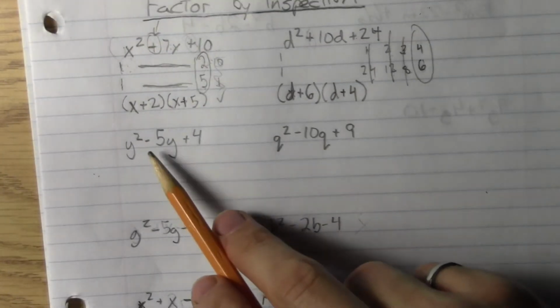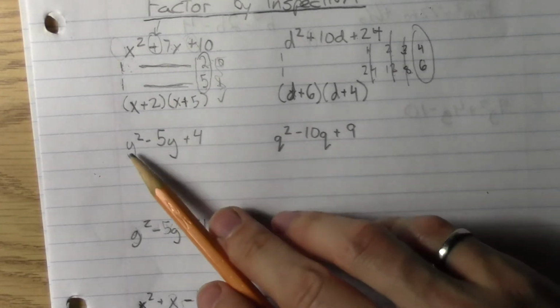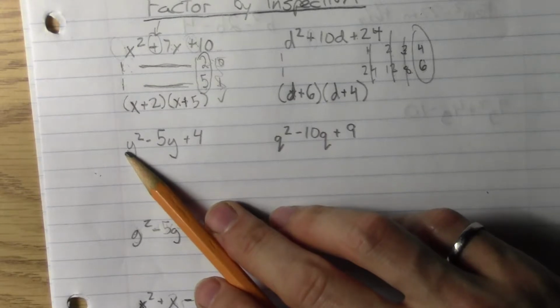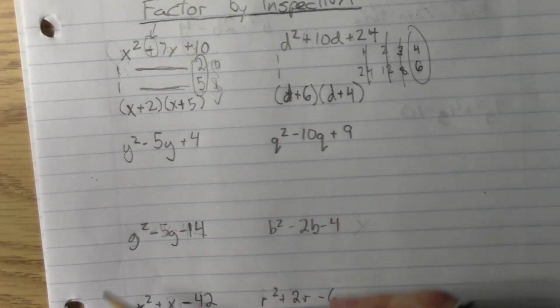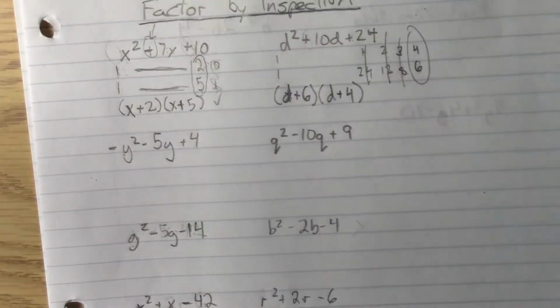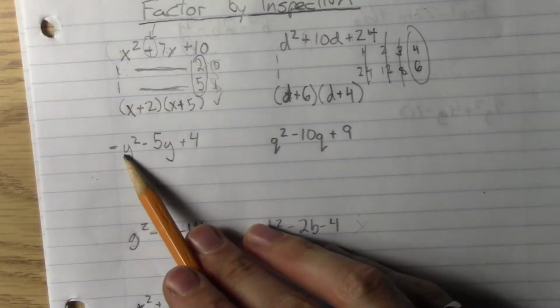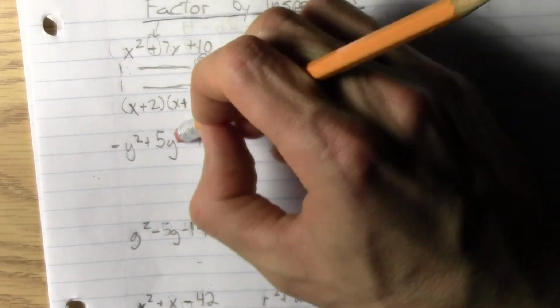Next example. Gets trickier now with the negative signs. If ever you have a negative sign in front of the leading variable or the square term, you have to factor it out. Okay, you have to get rid of it. You can't do any of this inspection with a negative sign here. Okay, so if I had this question like this with a negative sign here, let's say this question looked like this.